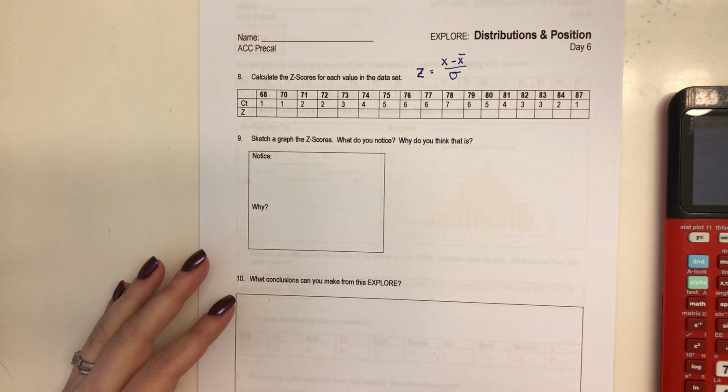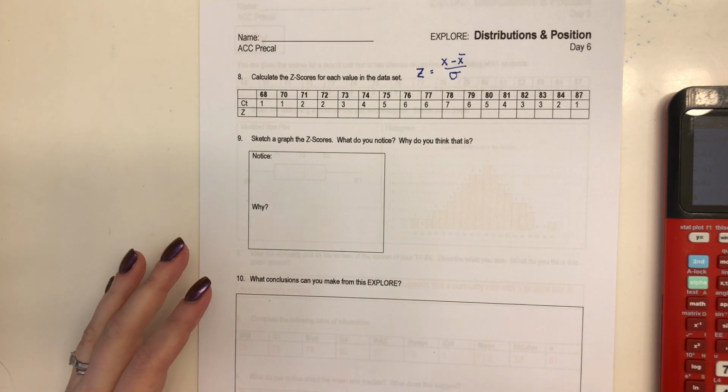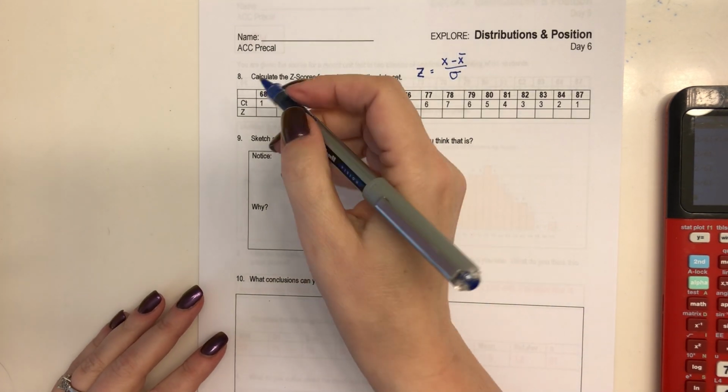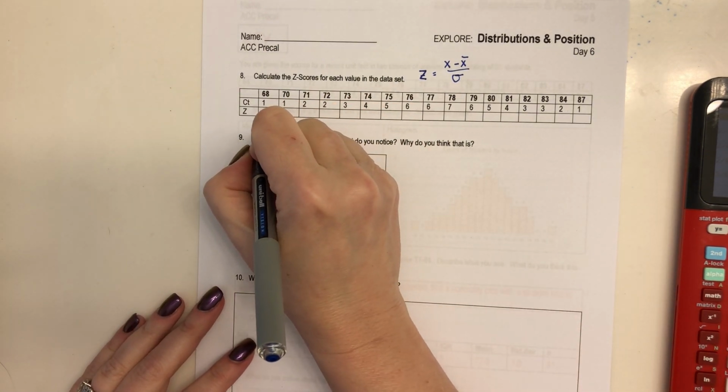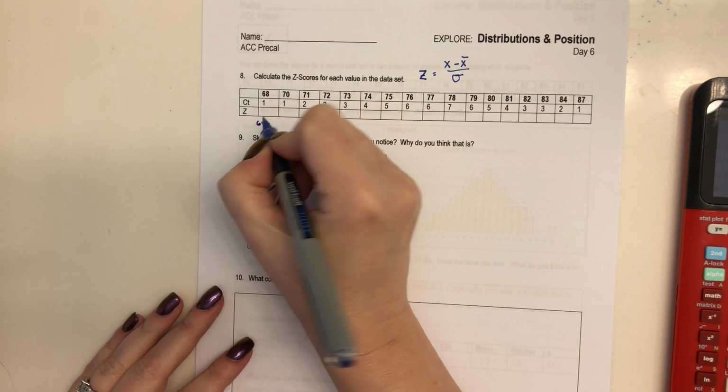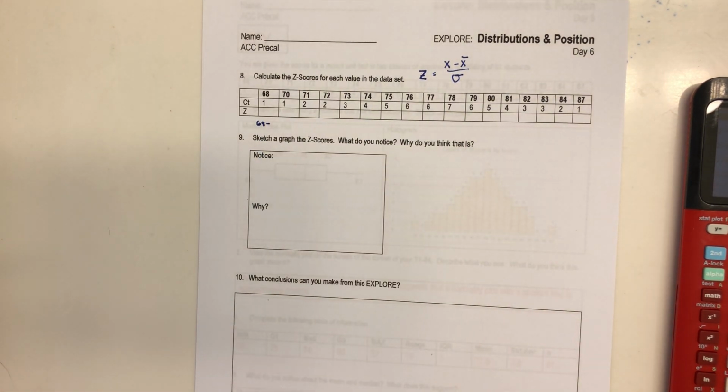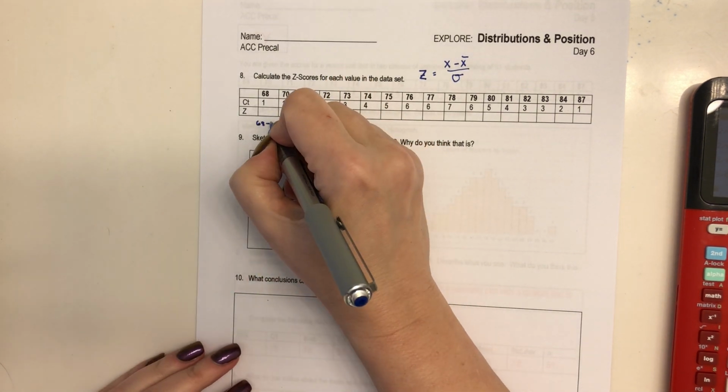Now I'm going to calculate the first couple of these with you by hand just so you can see what it looks like. But after that, I'm going to kind of leave you on your own to do it. So for my very first one, I'll do 68 minus, now I need the mean, and I calculated the mean earlier as being 77.5.